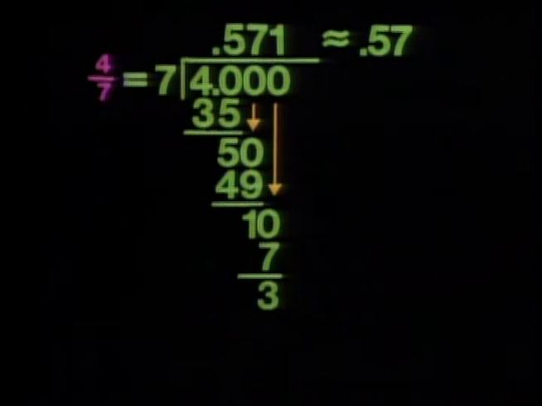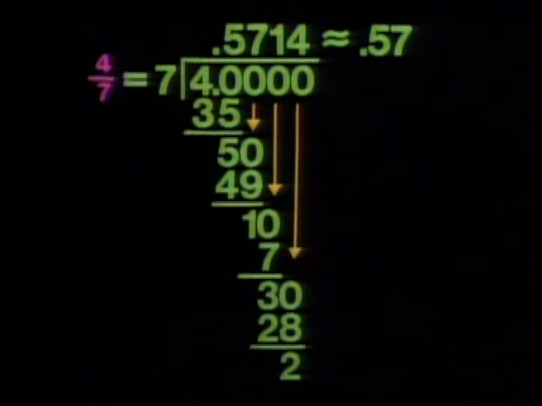Suppose we want the answer accurate to 3 decimal places. We write in 4 zeros as shown. Carrying out the division, one more step, we get 0.5714. 4/7, accurate to 3 decimal places, is 571 thousandths. As it happens, when we divide by 7, the quotient is a repeating decimal, and the repeat is fairly long, 6 digits. Sometimes the repeat is much shorter, and we discover it right away even though we weren't looking for it.